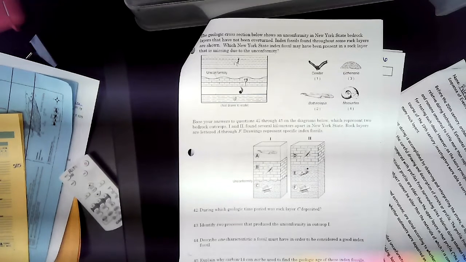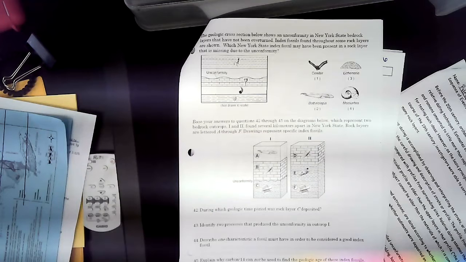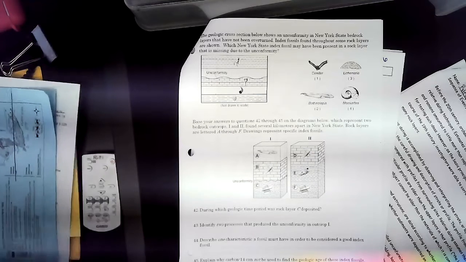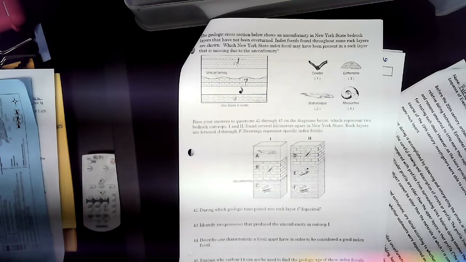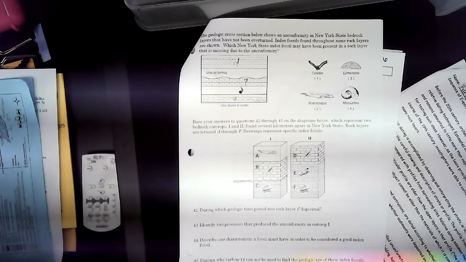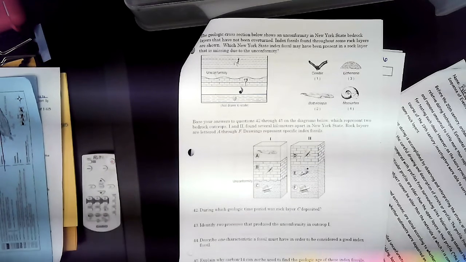So this was a perfect example of some things that might be on the quiz tomorrow. So we'll go through page 32 through the end. It says, the geological cross-section below shows an unconformity in New York State bedrock layers that have not been overturned. Index fossils found throughout some rock layers are shown. Which New York State index fossil may have been present in the rock layer that is missing due to an unconformity? So first you got to remind yourself of what an unconformity is.